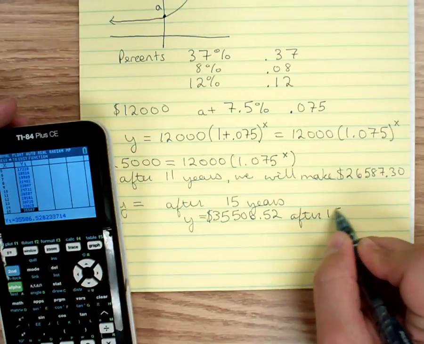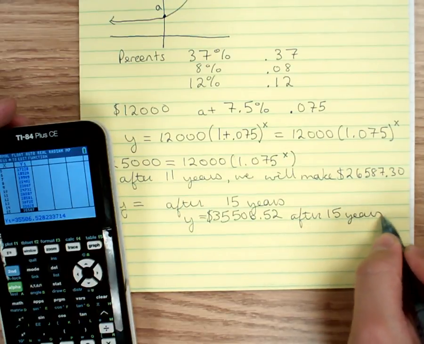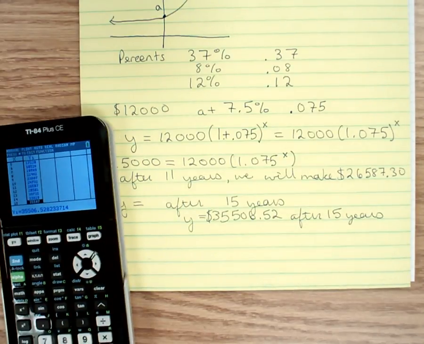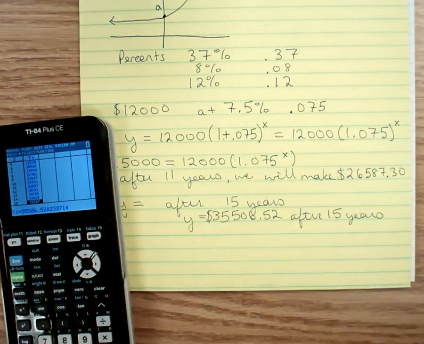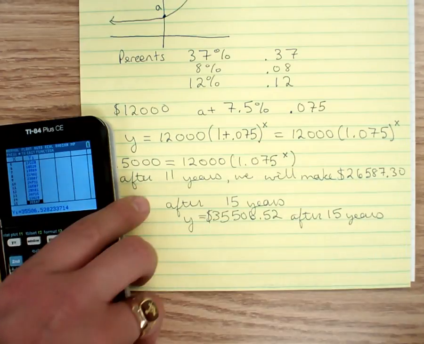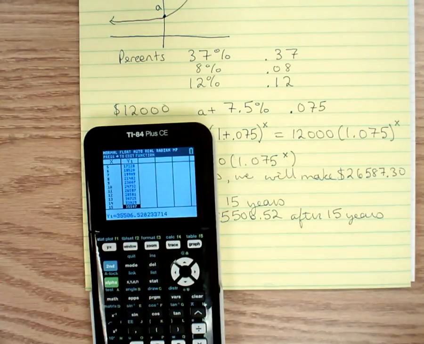After 15 years, if you ever find an investment that gives you 7% rate of return, invest as much as you can. That's a really good rate of return. What would be an okay rate of return? About 3%. That way it's at least keeping up with the rate of inflation.